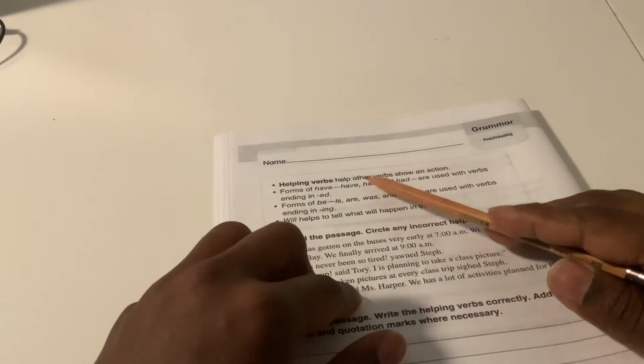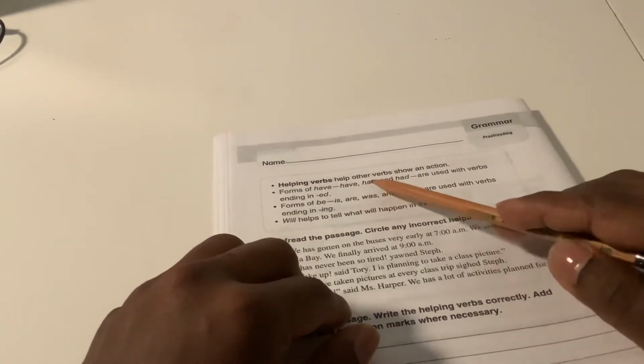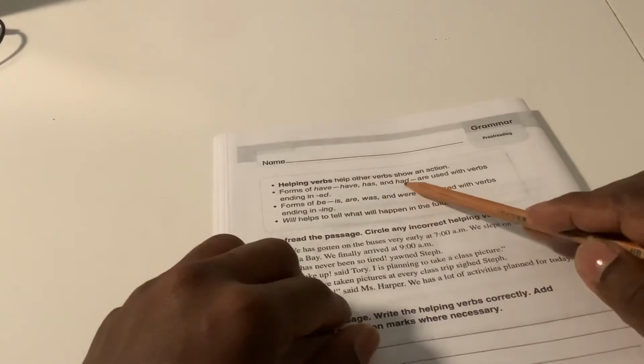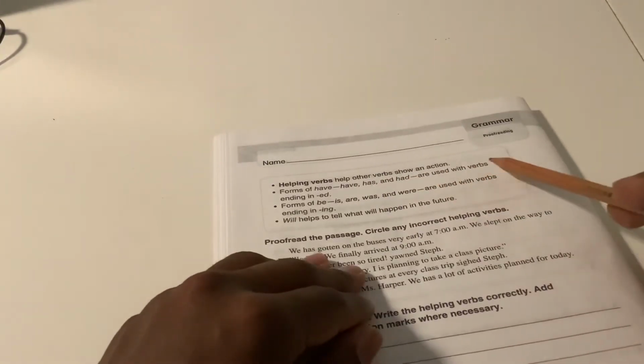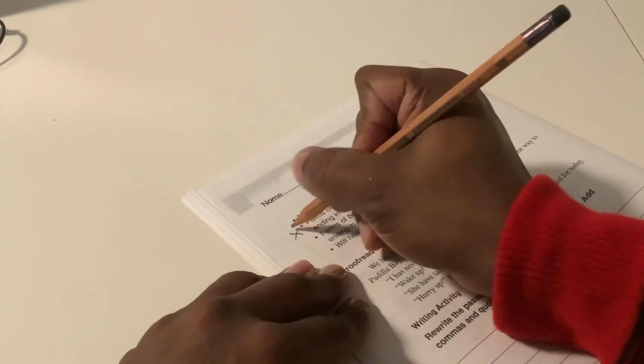Helping verbs help other verbs show an action. Forms of have, has, and had are used with verbs ending in ed. I'm going to put a star next to that. That's very important.